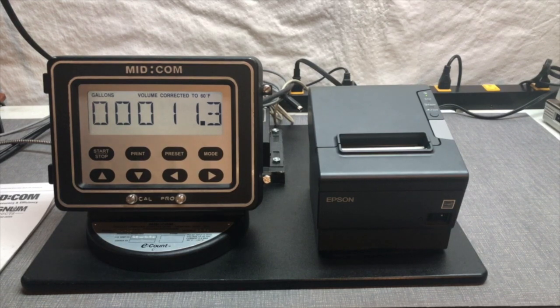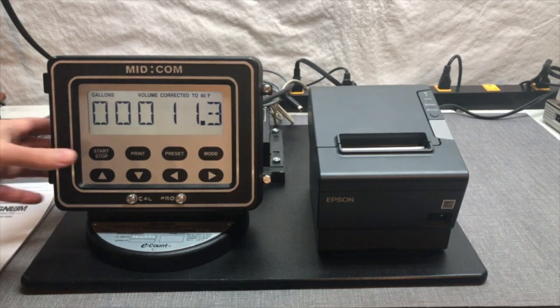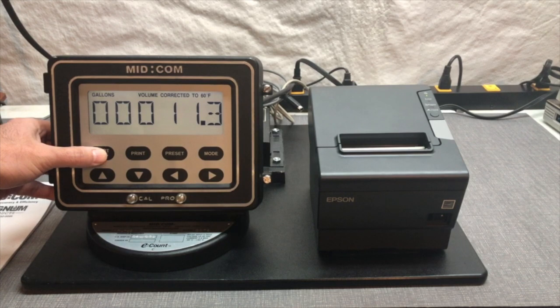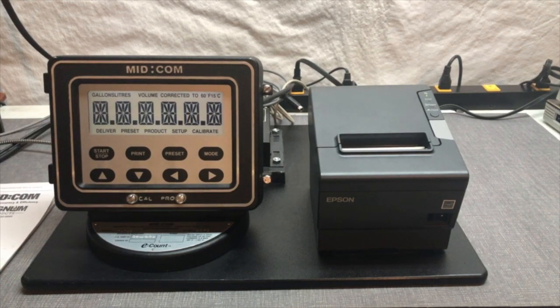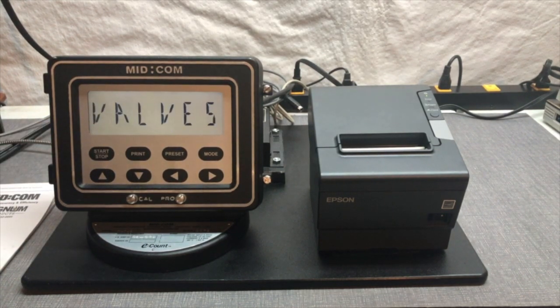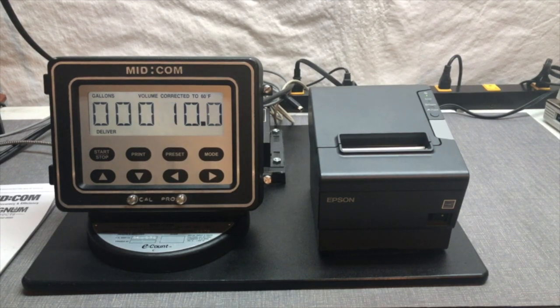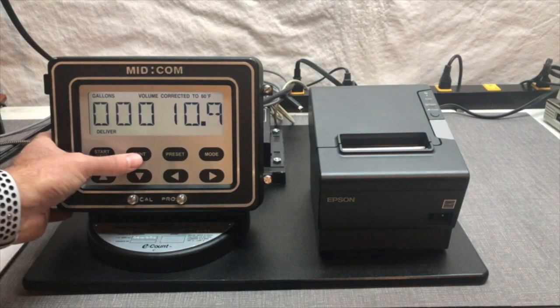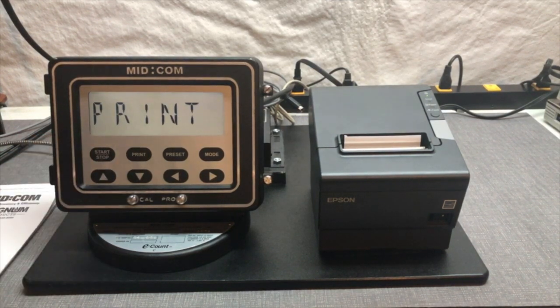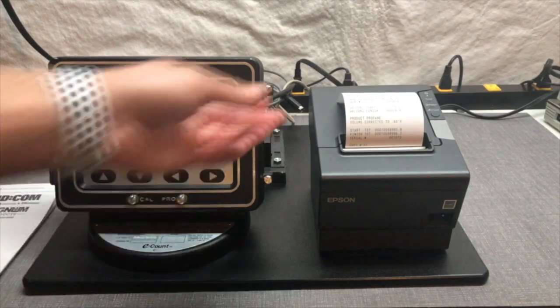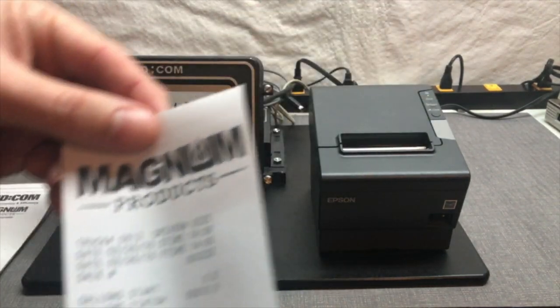So as a driver, I can just go back to the back of the truck. All I have to do is push one button. It's going to put it into deliver mode, reset the register, open the valves. Okay, once we're done pumping, all I have to do is hit print to end the delivery. It's going to print the ticket. So this is a standard ticket here, no pricing.